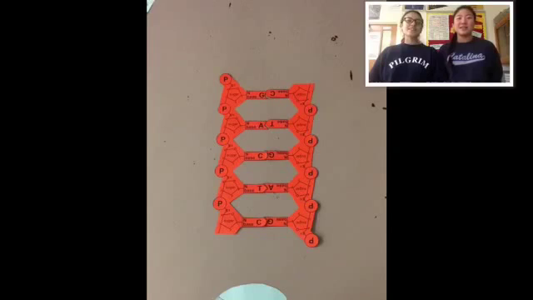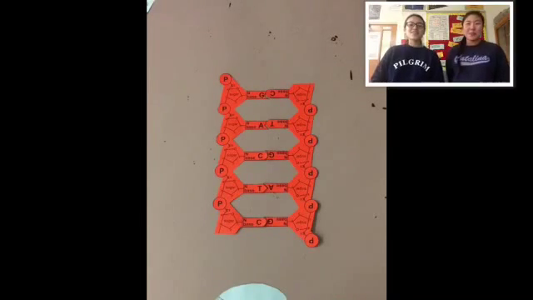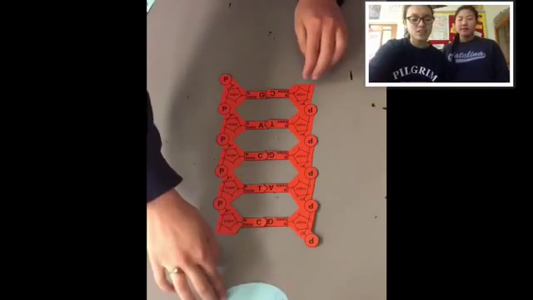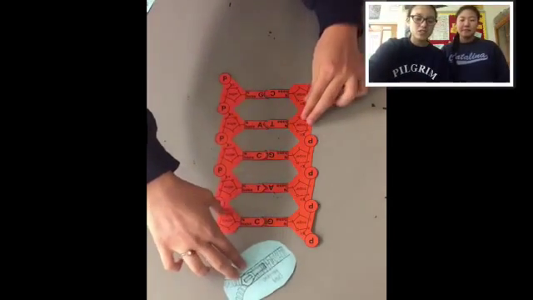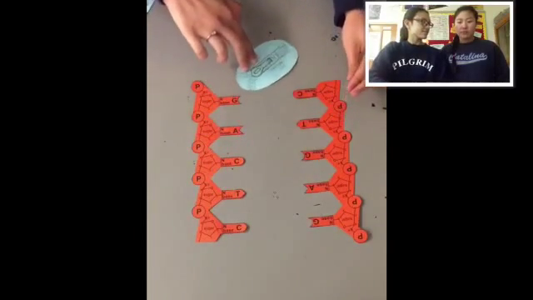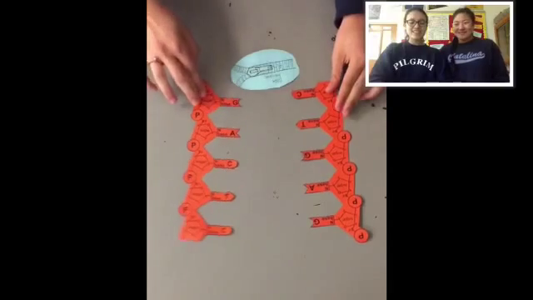And today we will be explaining the DNA replication process. So the first thing that happens when replicating DNA is a DNA helicase will come and unzip the two strands of DNA, like this. Zip, zip.